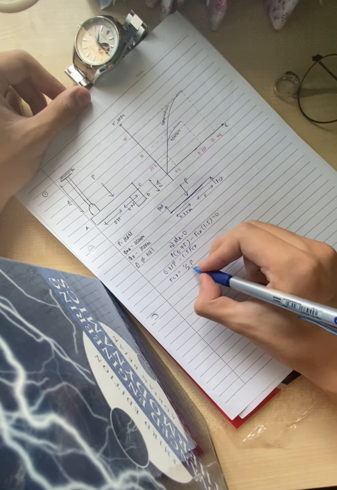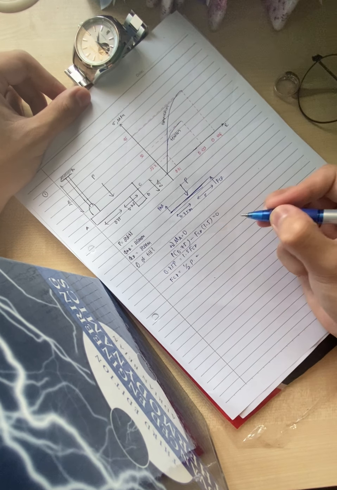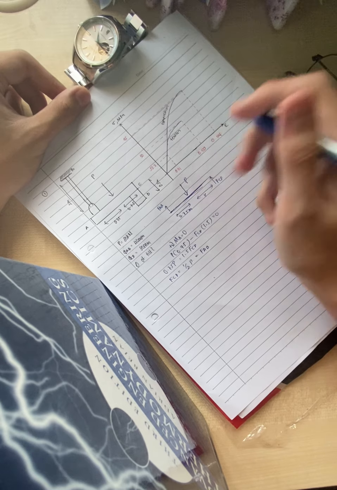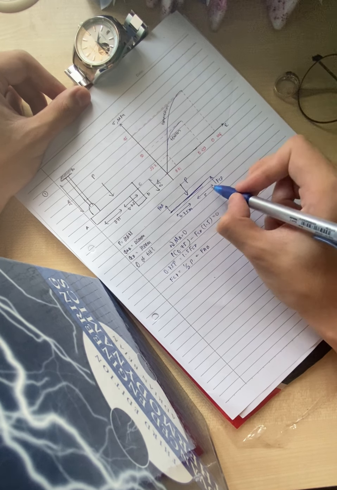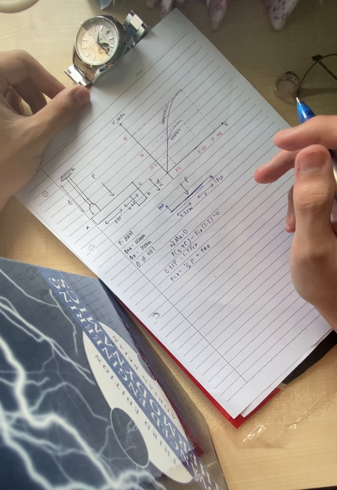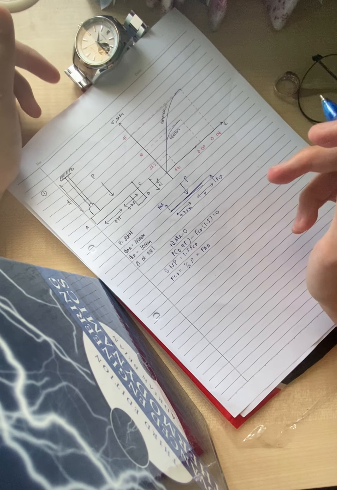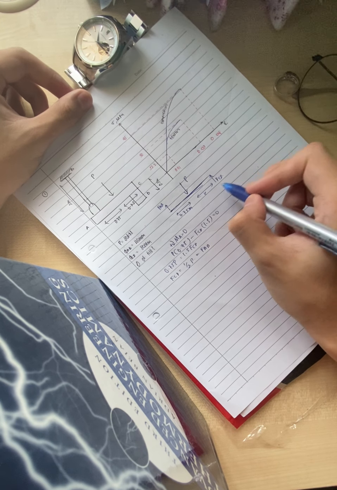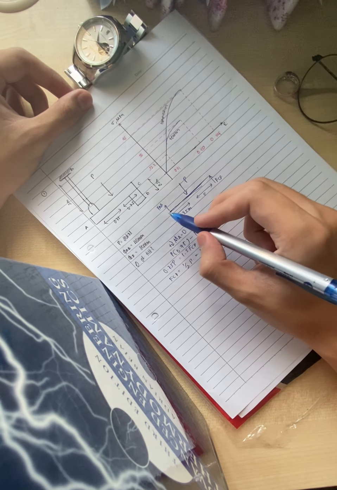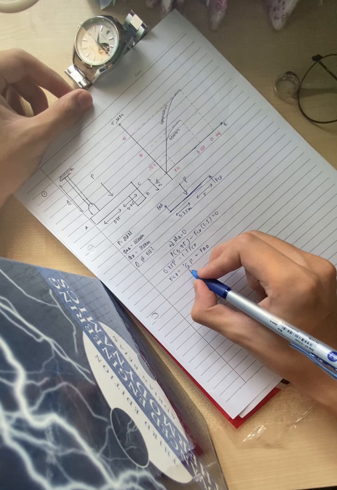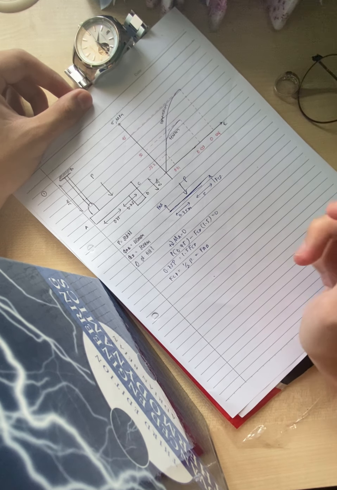Now I can say that this is also equal to FAB. This is because both of them are in the same direction, and also P is exactly at the center of the beam, and the beam is a uniform body, so the forces exerted are equal throughout the whole beam. So if I were to put the same force magnitude in the opposite side of the beam, it will be the same. So I can say that FCD is equal to half P, which is also equal to FAB.